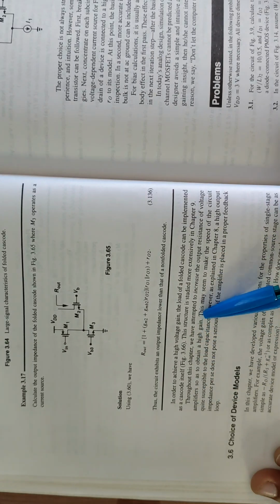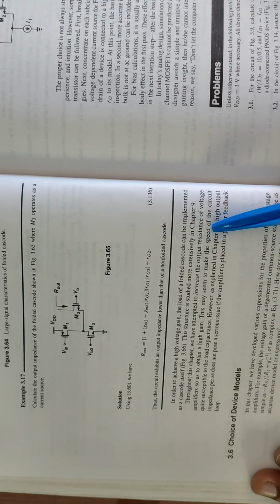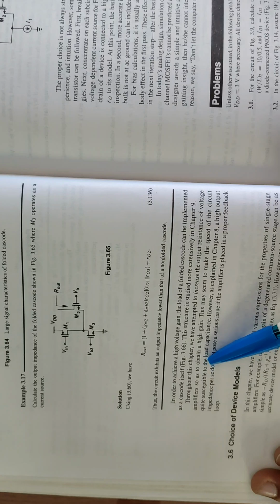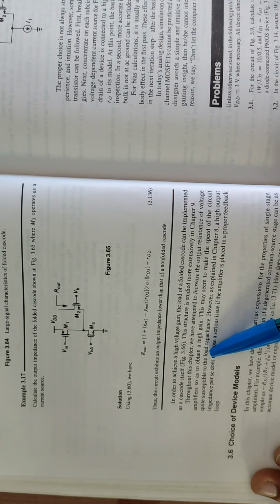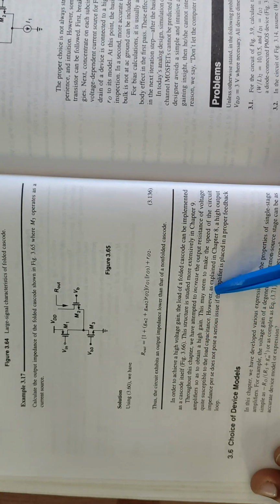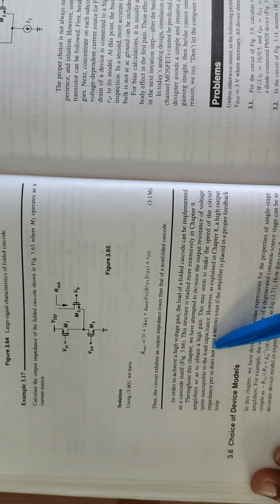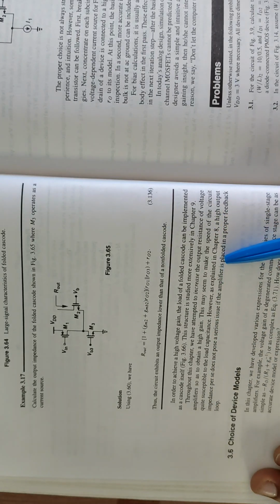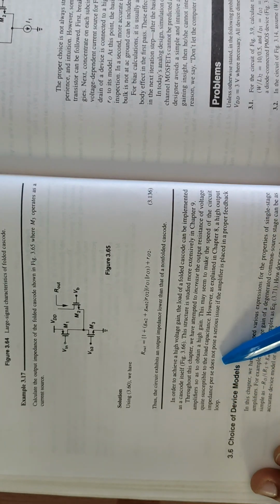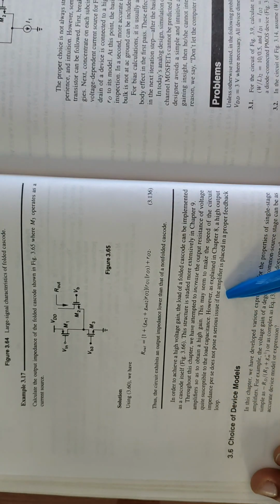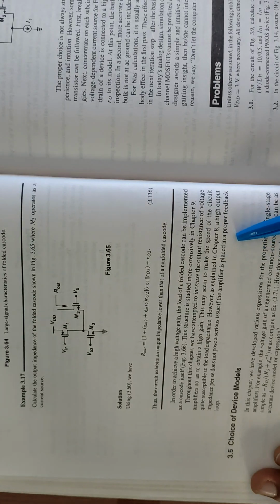Throughout this chapter, we have attempted to increase the output resistance of voltage amplifiers so as to obtain a high gain. This may seem to make the speed of the circuit quite susceptible to the load capacitance. However, as explained in the later chapter, a high output impedance per se does not pose a serious issue if the amplifier is placed in a proper feedback loop.